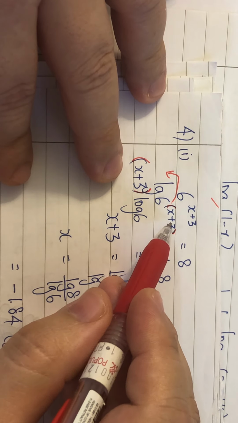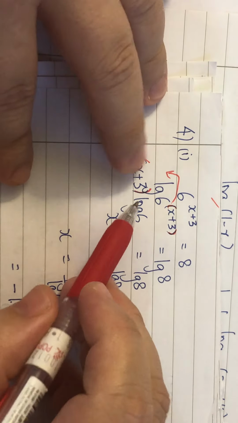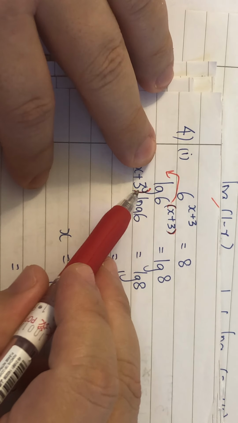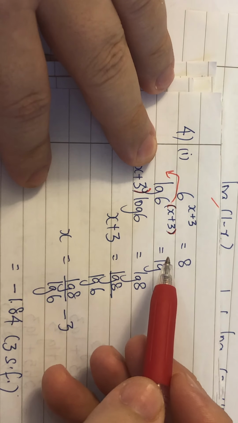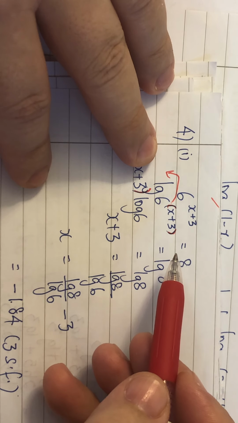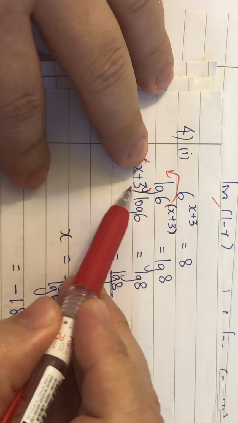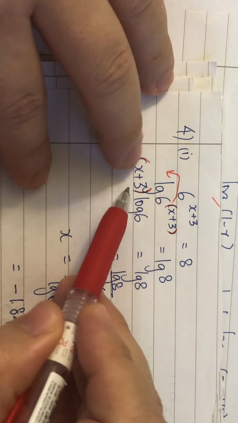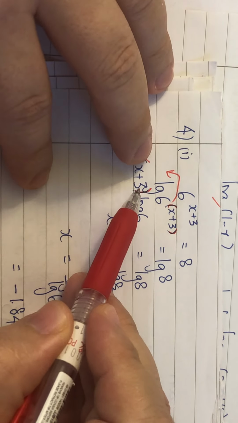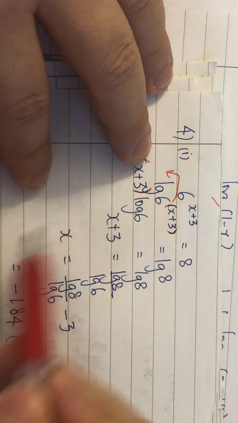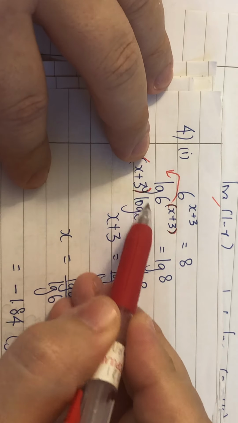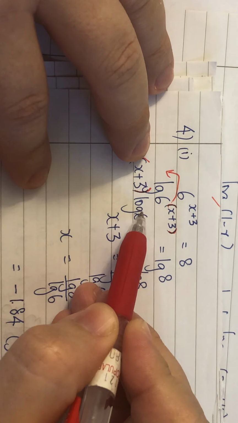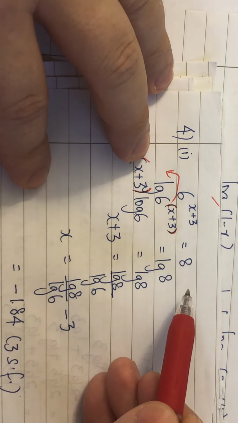But in your working, many of you will not put bracket. You don't put bracket, wrong already. Remember, brackets are very important. I repeat 3 times. Brackets are very important. You don't put bracket, it's considered wrong. Whole thing wrong, 0. Okay, why? Bracket tells us that it's actually log 6 times x, log 6 times 3.